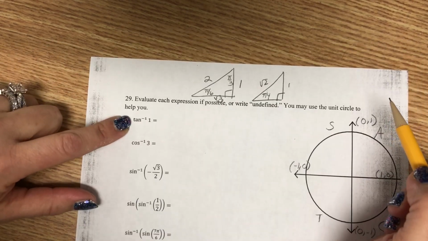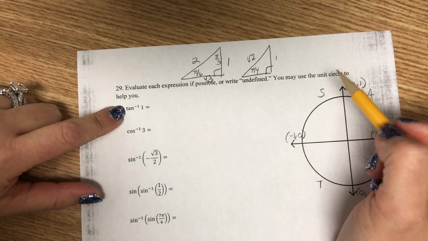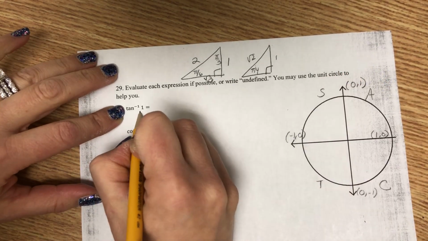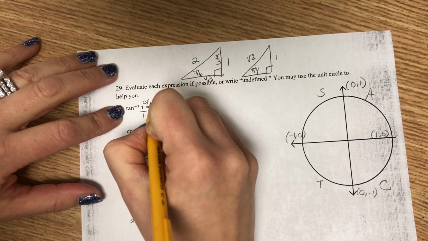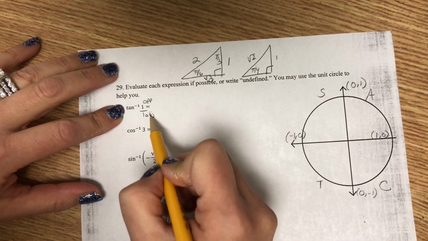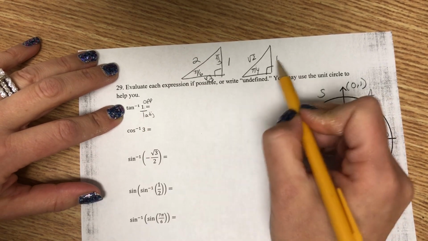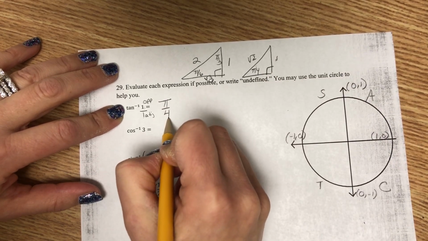Okay, so tangent inverse of 1 is asking me what angle gives me a tangent ratio of 1. Well, let's put that 1 over 1. And I know tangent is opposite over adjacent. So I want to know where opposite over adjacent are the same, and that's here. So that gives me pi over 4.